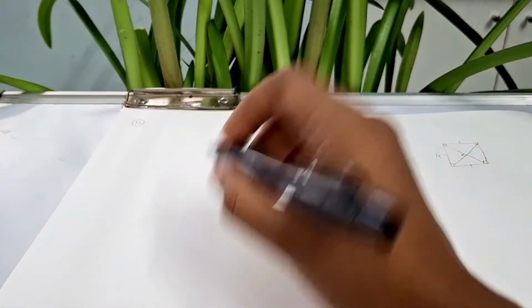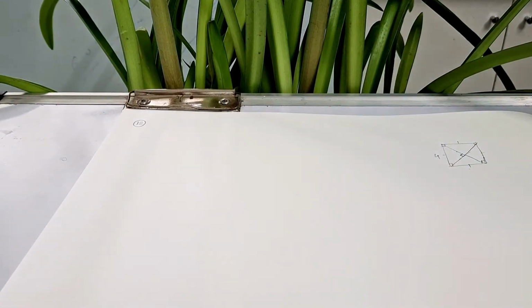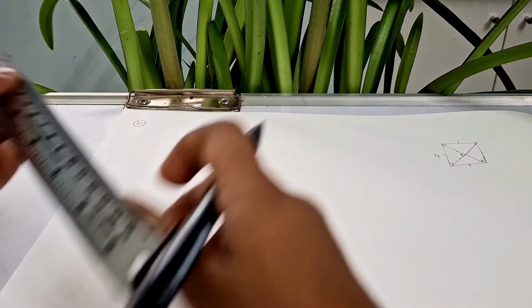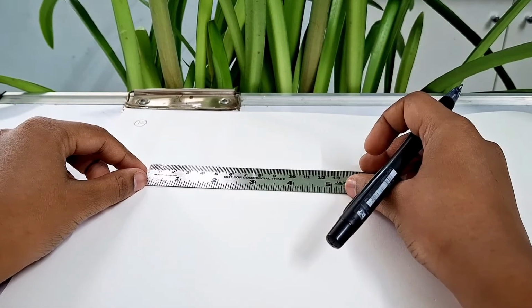Now let's move to construction number 12. They have told us to construct a square with one side being 4 centimeter. So that means all the sides of this square are 4 centimeter. Now we can easily draw this square with the help of the ruler, but that would not be accurate. So let's construct as it is expected in the exam.